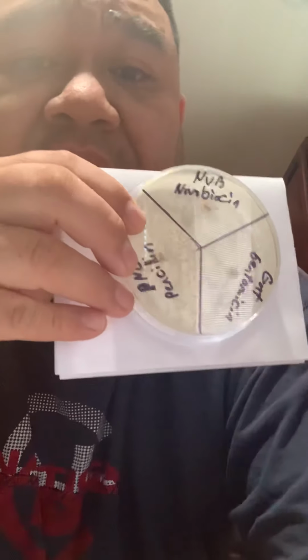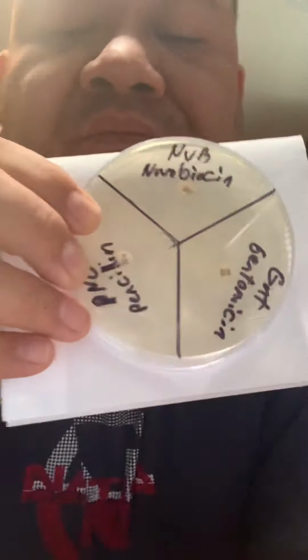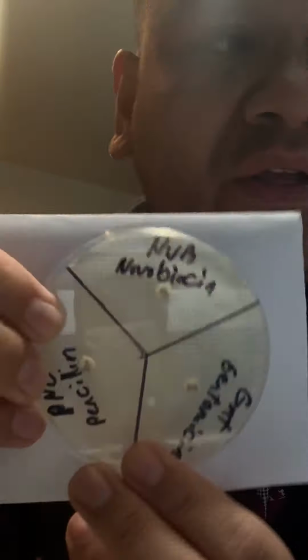As you can see, I already measured the millimeter zone of inhibition. For novobiocin, it was 11 millimeters. Penicillin was 5 millimeters, and gentamicin is 12 millimeters. So that is the result of my experiment for the Kirby-Bauer diffusion testing.